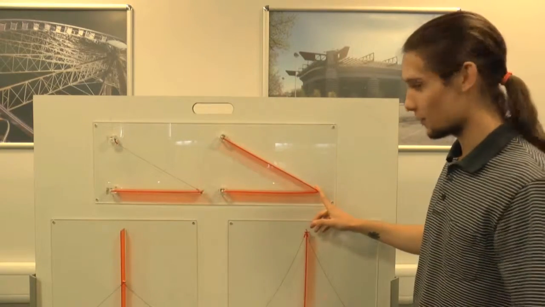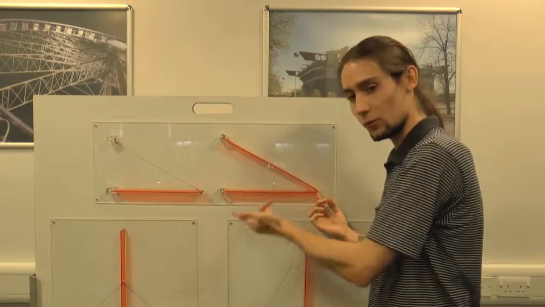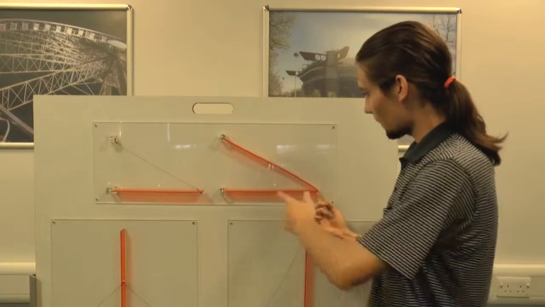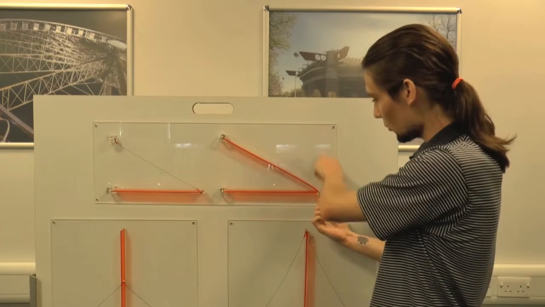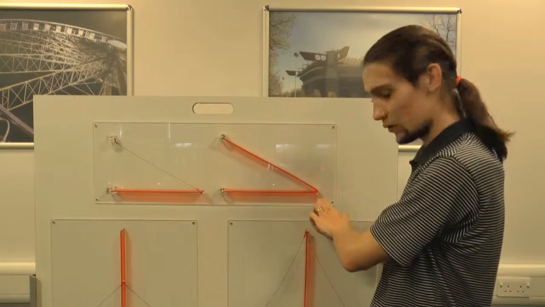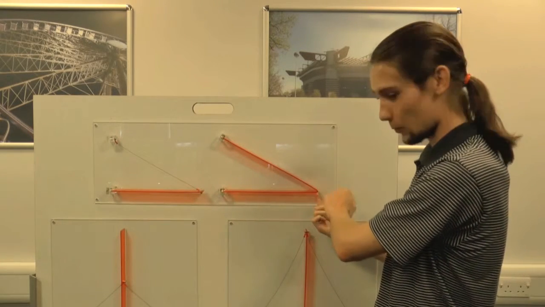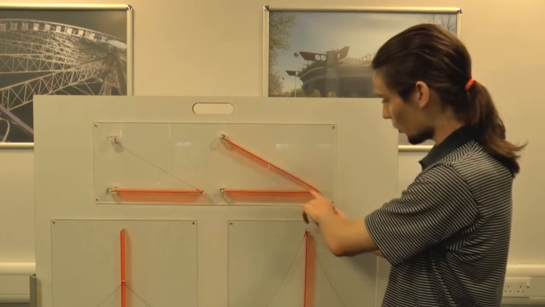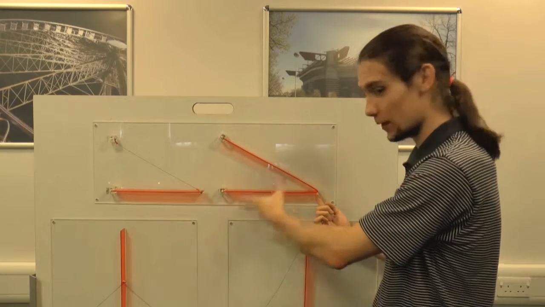In this case, you see, when you apply an upwards force, the roles of these two members can be reversed. So the upwards force is resisted by compression in this diagonal member, which has a vertical component resisting that applied force and a horizontal component of compression as well. And that horizontal component is resisted by this horizontal member going into tension.